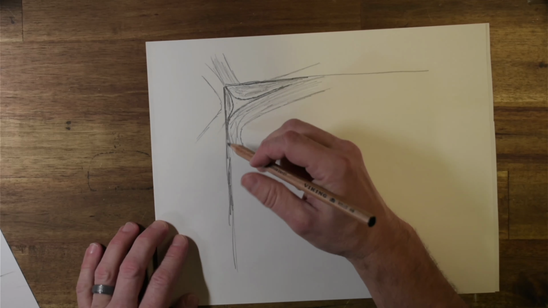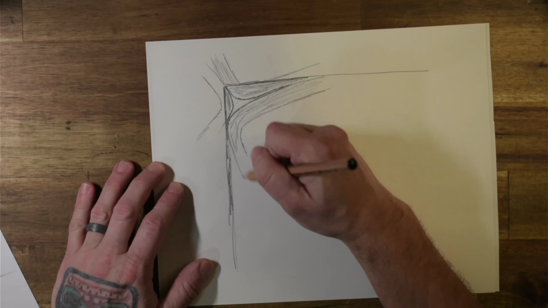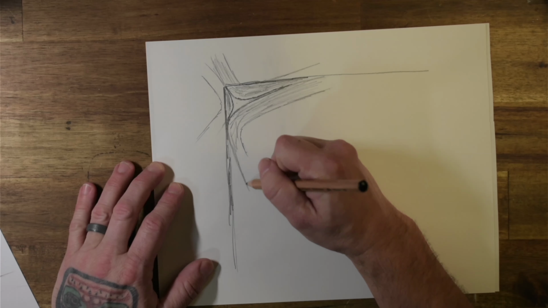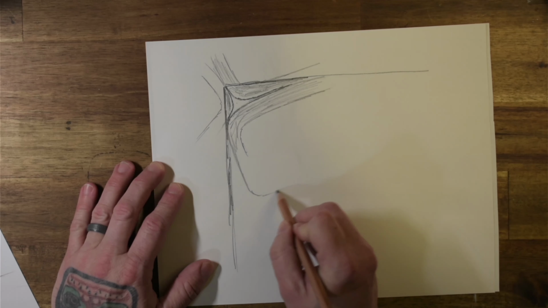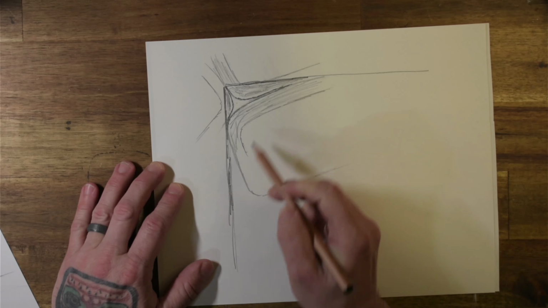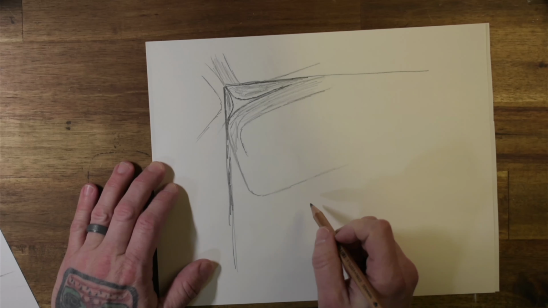And you might see this in, well, this isn't exactly how it would be, but just imagine that's the bottom of whatever shape that might be.